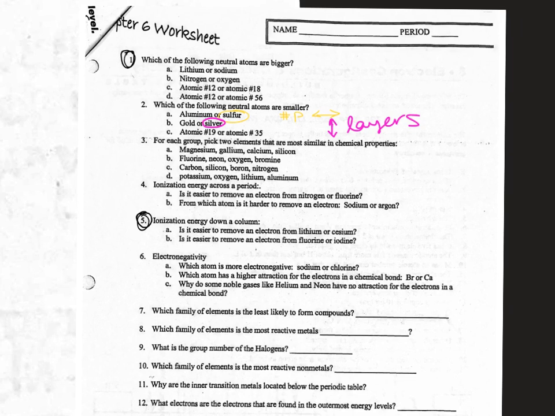So hopefully you've got that down. Continue to work on it. Again, this is the number of protons argument, and we're going to move on today. Today we're going to be talking about ionization energy and electronegativity. We'll come back to those questions at the end.